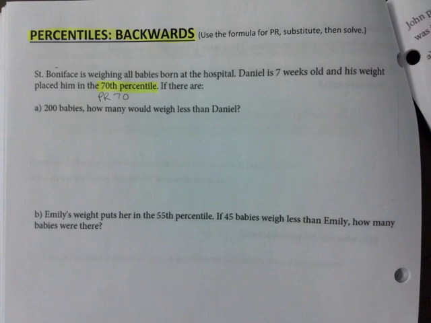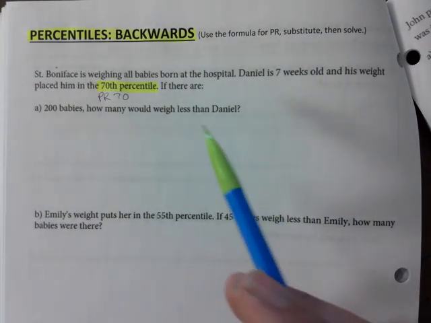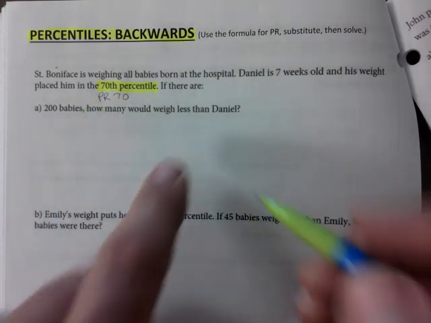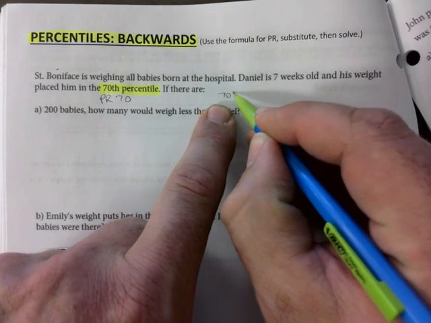What does that mean, being in the 70th percentile? Remember, it focuses on what's less, so it means that 70% of babies weigh less than Daniel.